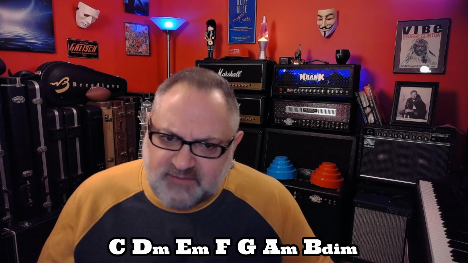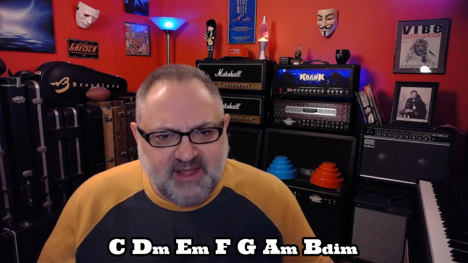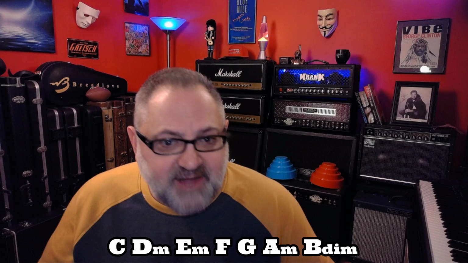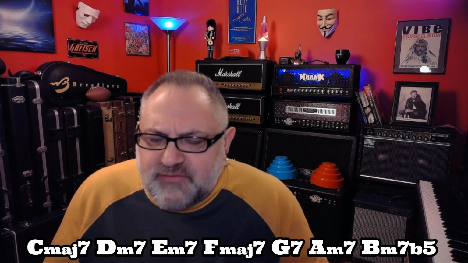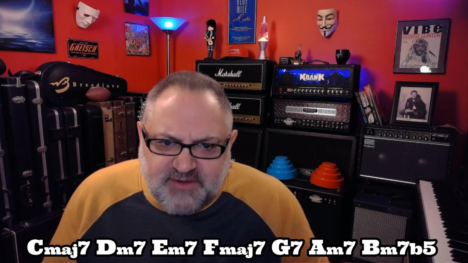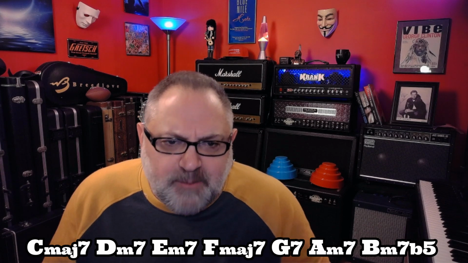If we take a look at the key of C, and we see we have no sharps and no flats, we have a C triad, a D minor triad, an E minor triad, an F major triad, a G major triad, an A minor triad, and a B diminished. If we go deeper and add extensions, we have a C major 7, a D minor 7, an E minor 7, an F major 7, a G 7, an A minor 7, and a B half diminished.